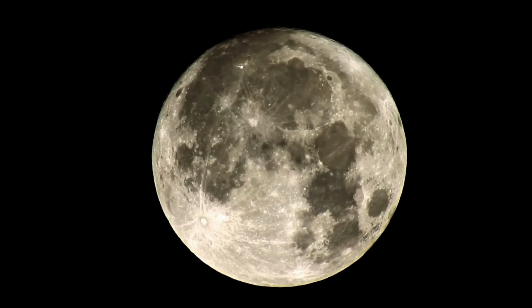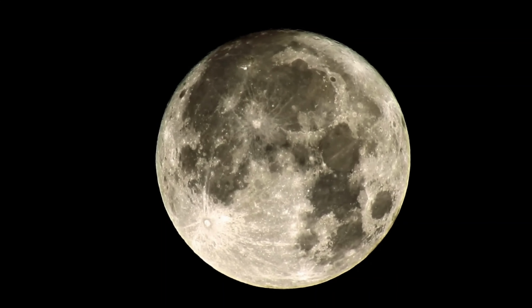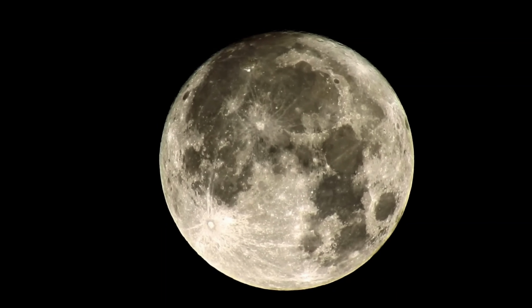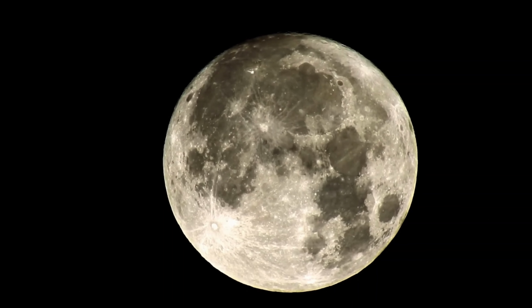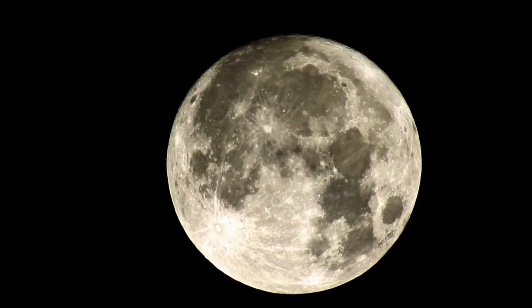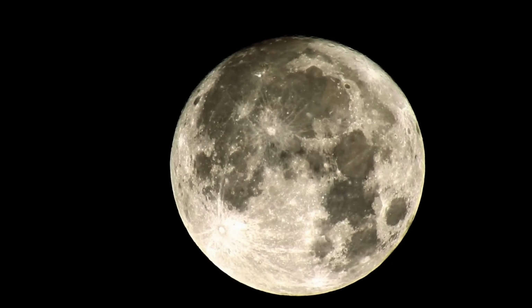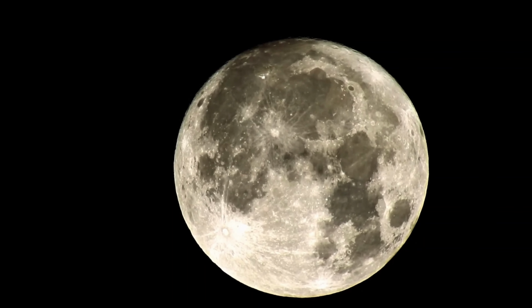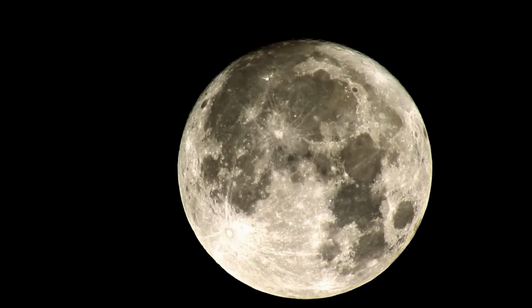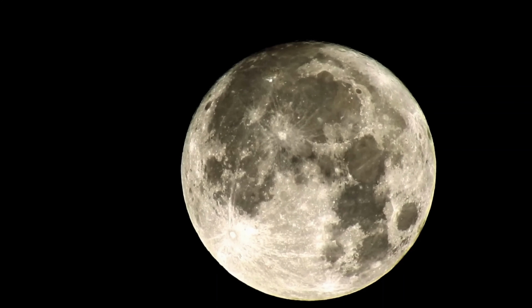The Moon is home to the largest and smallest craters. The Moon's largest crater, the South Pole-Aitken Basin, is about 1,550 miles, 2,500 kilometers, in diameter. The smallest craters can be just a few millimeters across.